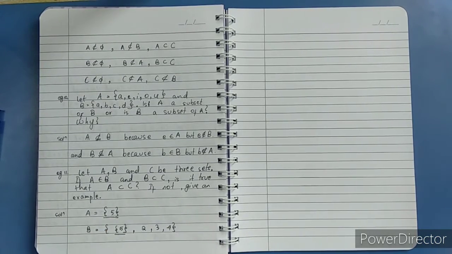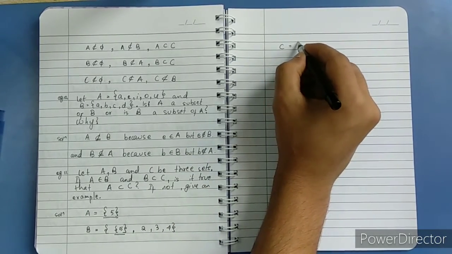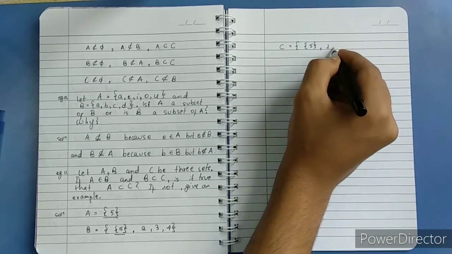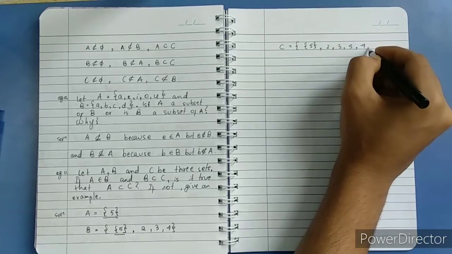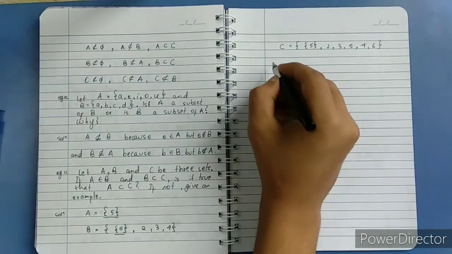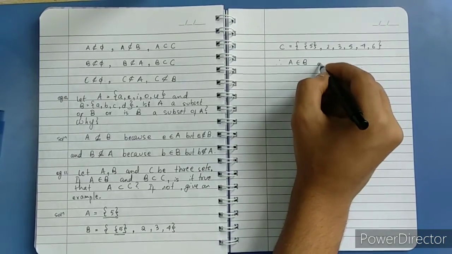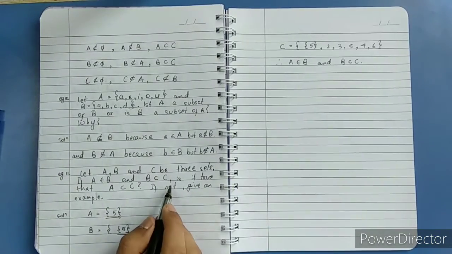Now B is a subset of C. So C is a superset, so it should have all the elements that are there in B, and it should have some more elements as well. Therefore A belongs to B and B is also a subset of C. So the question is satisfied.